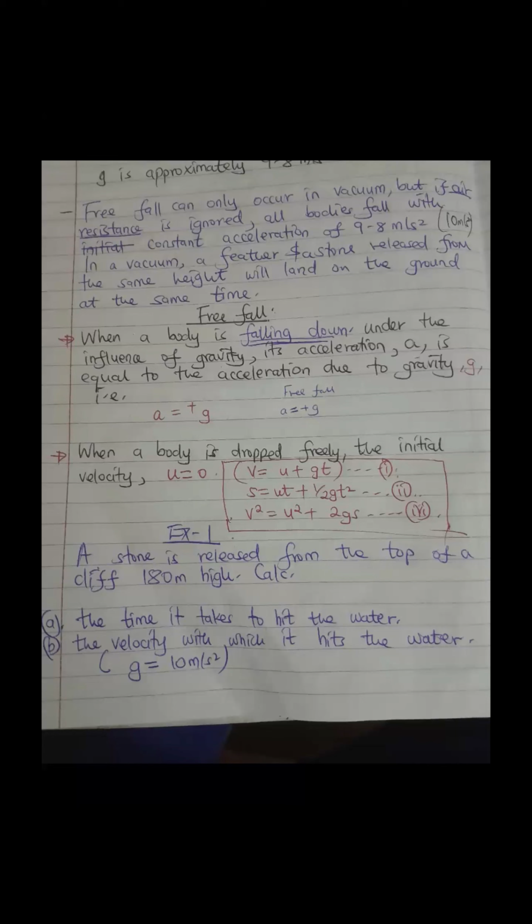What is changing for free fall? We are replacing acceleration with G because we are dealing with motion under gravity. So we have the influence of gravity. So for free fall, the first equation will be V is equal to U plus GT.